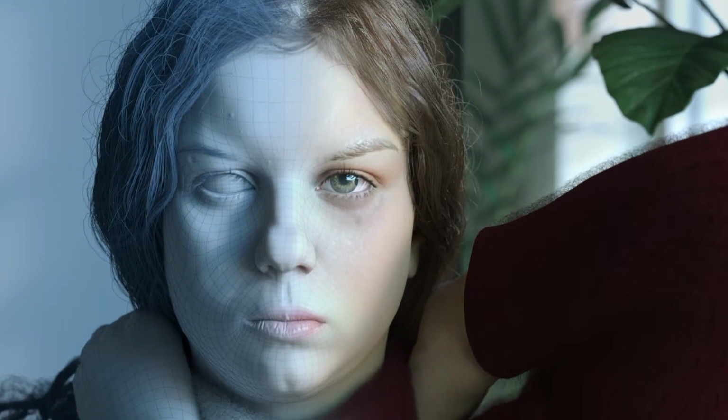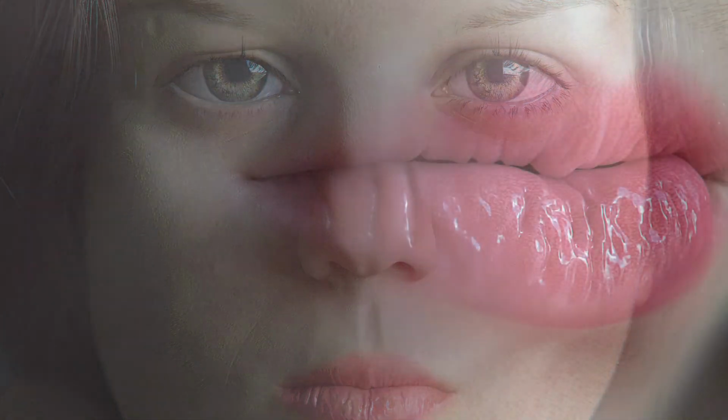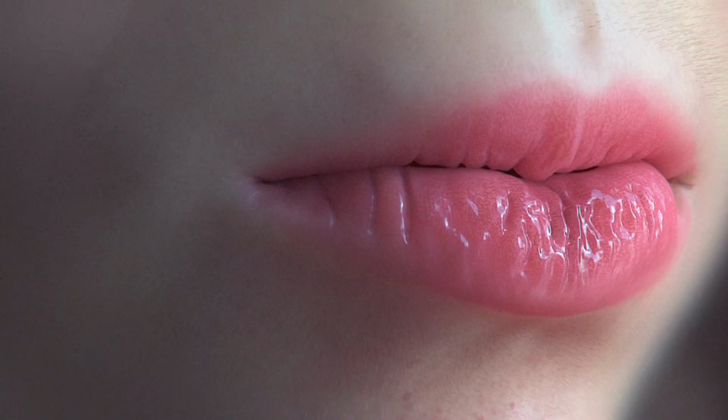In this video tutorial, I'm going to show you how to create a realistic portrait in ZBrush. I will discuss how I utilize reference images, anatomy of the head, and what steps I use in my work to achieve believable portraits.